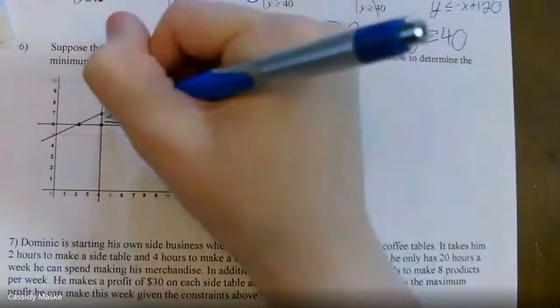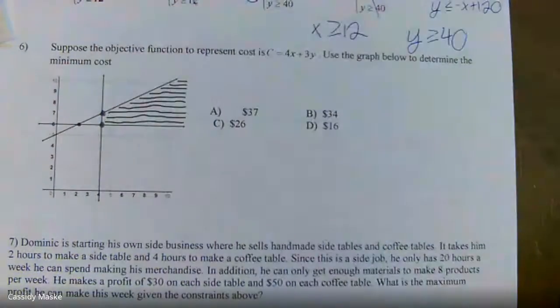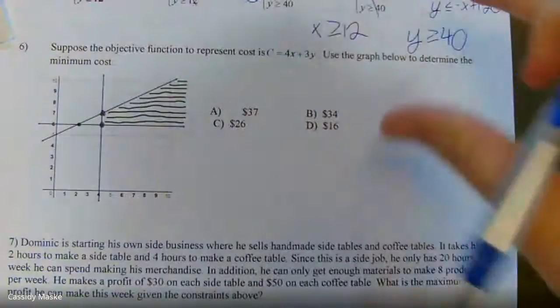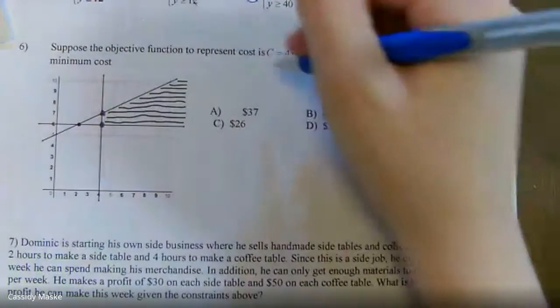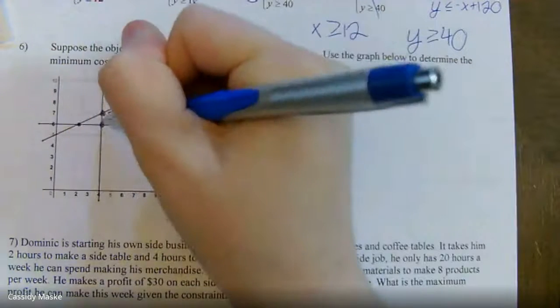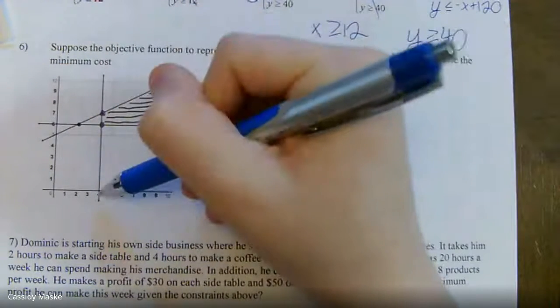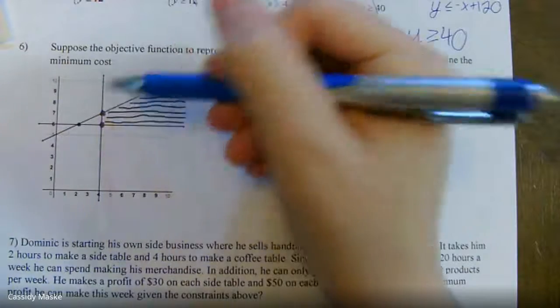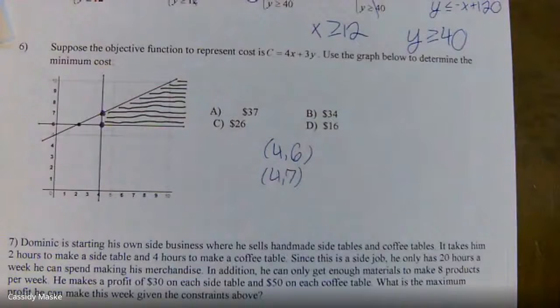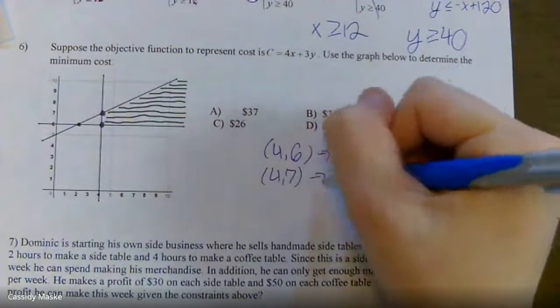So really this only has 2 points here and here that are vertices of this shaded region, because this shaded region will keep going on and on forever this way. So these are really the only 2 points. So that's 4, 6, right? This point is 4 and then up 6. And then the next point is 4 up 7, I think. So, I mean, obviously 4, 6 is going to be smaller than 4, 7, but I'll go ahead and plug them both in.